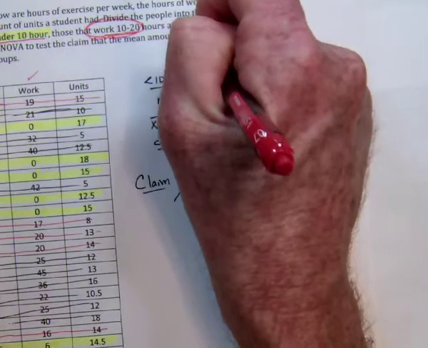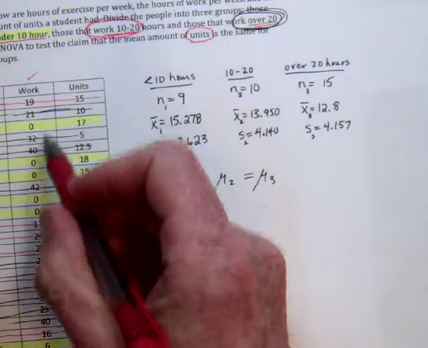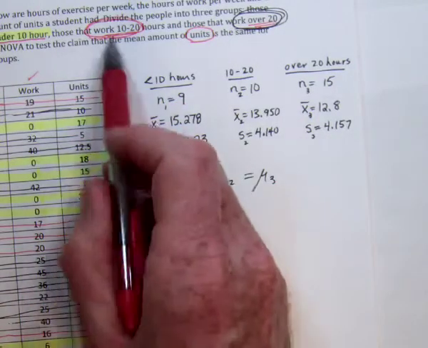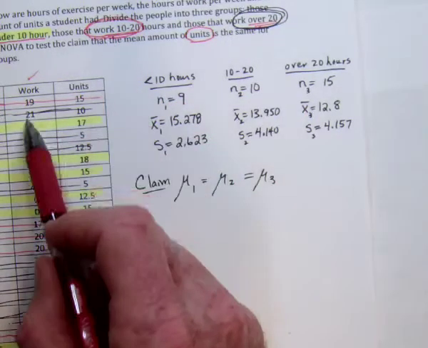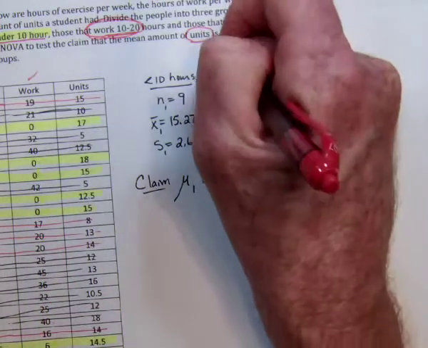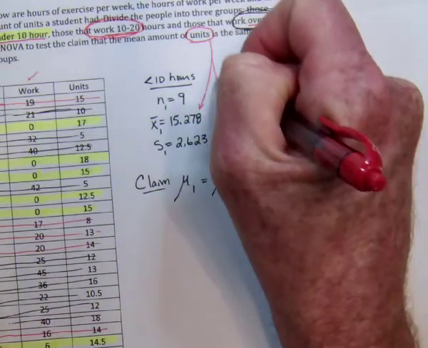So one thing that people often do is they separate them correctly, but then they're so caught up on thinking about hours of work that that's what they type into the list. But this has to be units. This is about units.